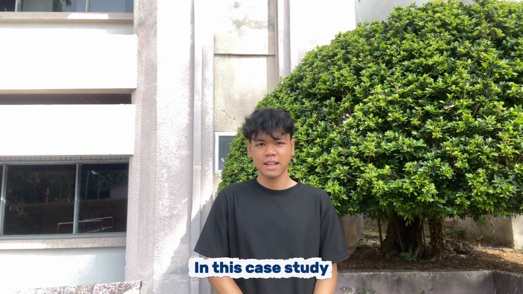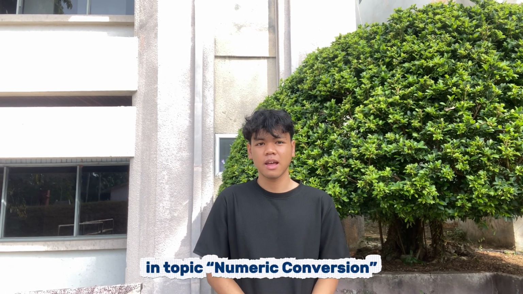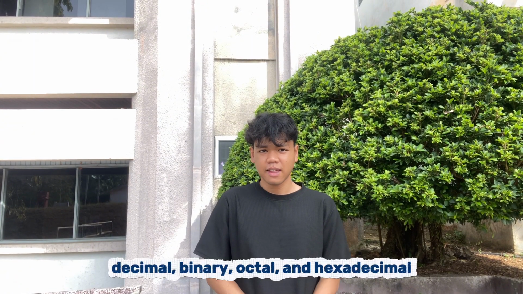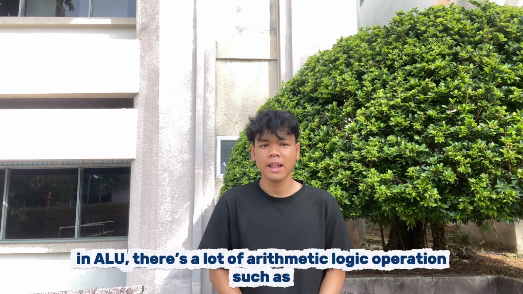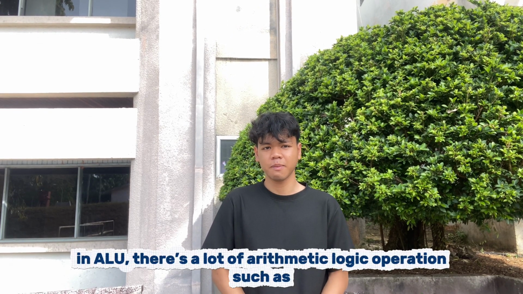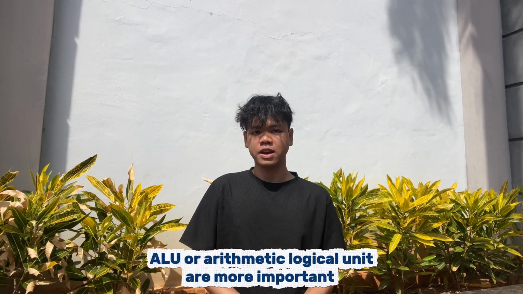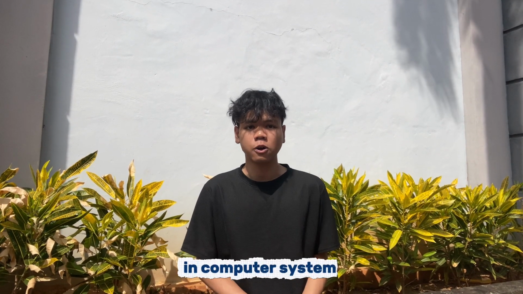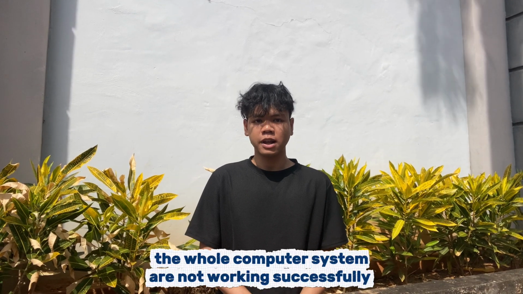In this case study, we gained more knowledge about number systems such as decimal, binary, octal, and hexadecimal. In the ALU, there are a lot of arithmetic and logic operations such as addition and subtraction. For the conclusion, the ALU, or arithmetic logic unit, is very important in a computer system. So without the ALU, the whole computer system would not work successfully.